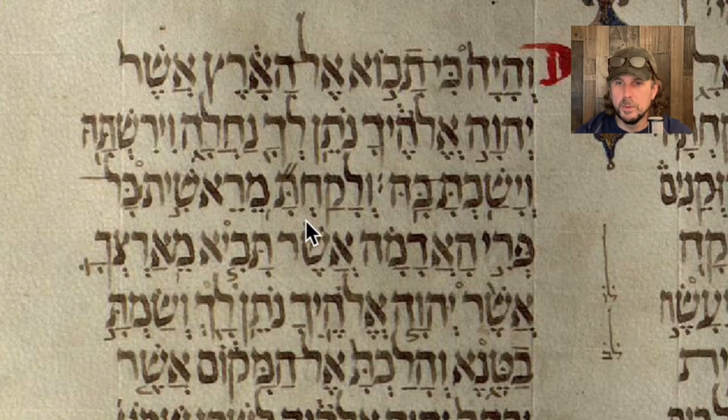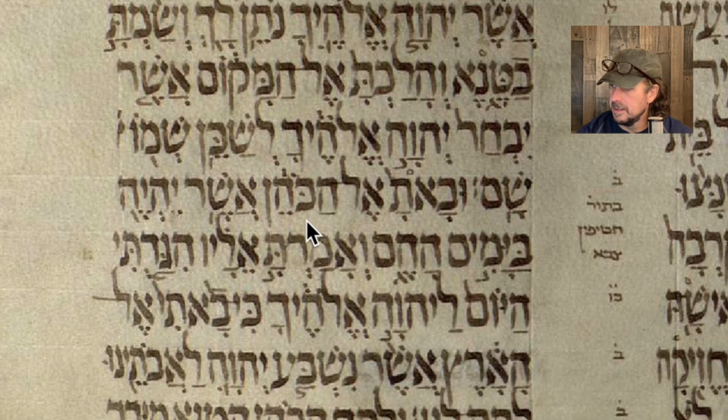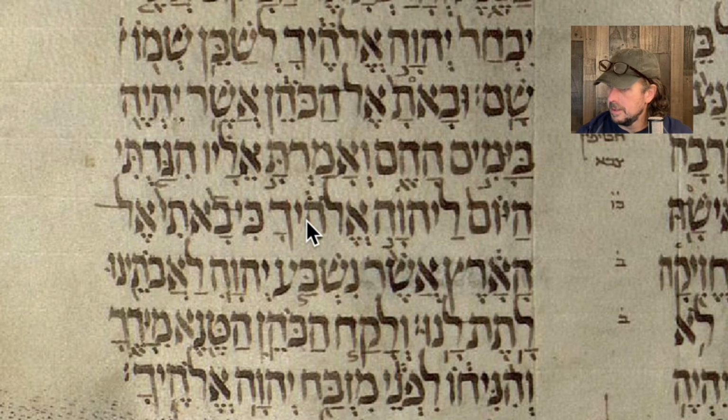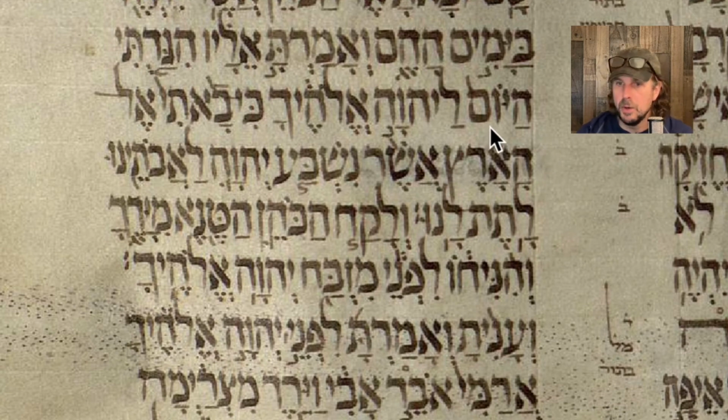So if we go back to our Madrid Codex, I'll show you where that is. Let's see here. It says, Higadti Hayom, right here, Ladonai Elohecha, Ladonai Elohecha.